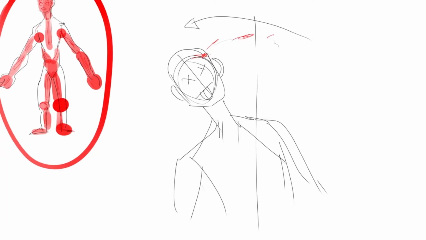If the hit is extremely violent, so violent that it breaks his skull, we are now entering the level of goreness. That is the second level, I'd say.